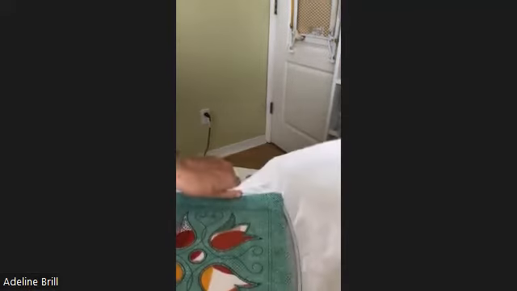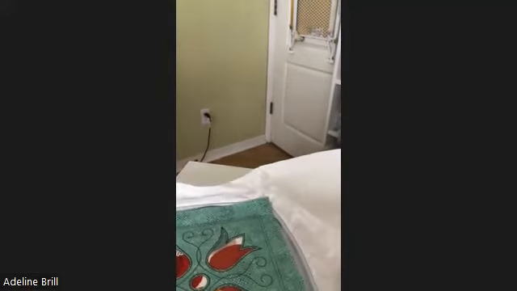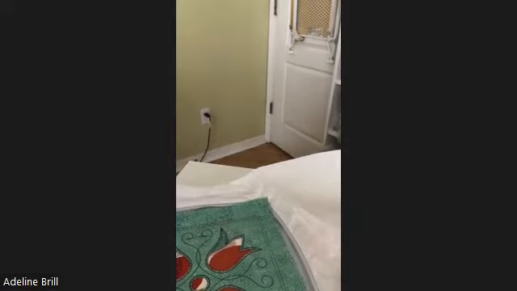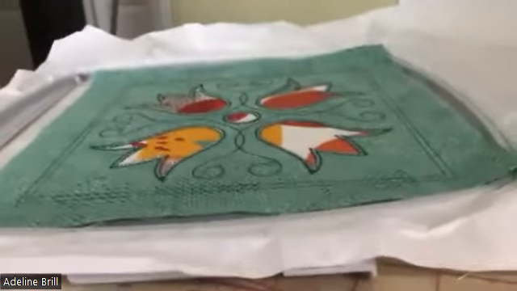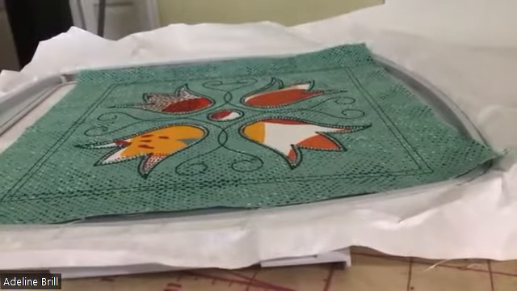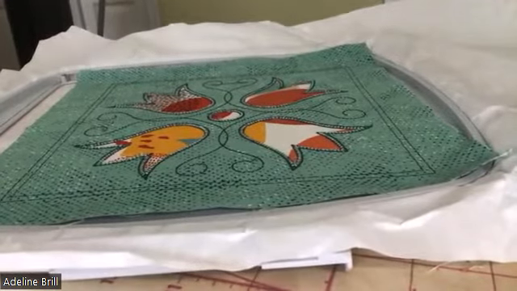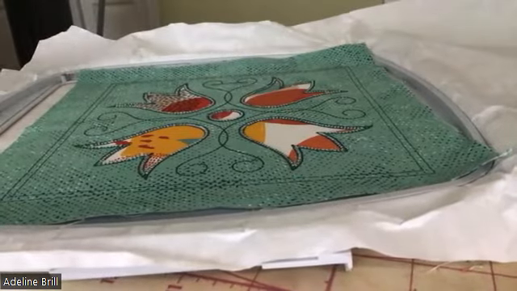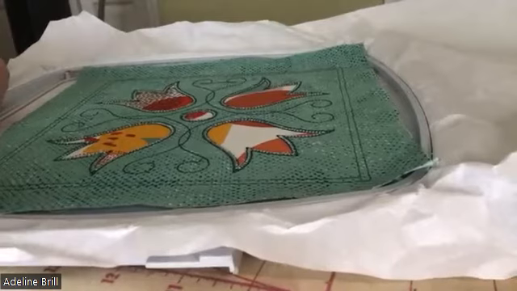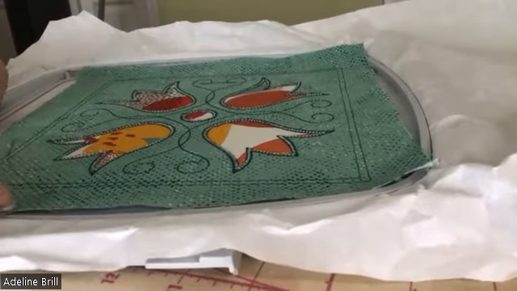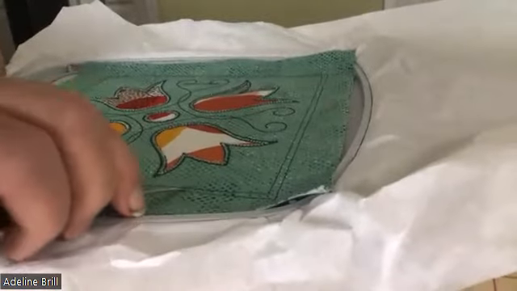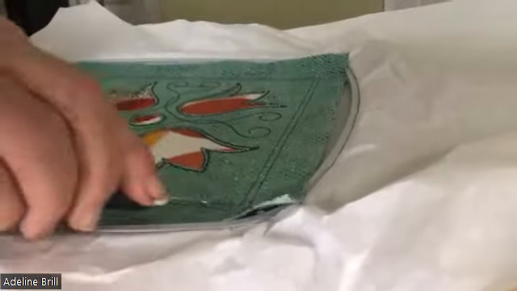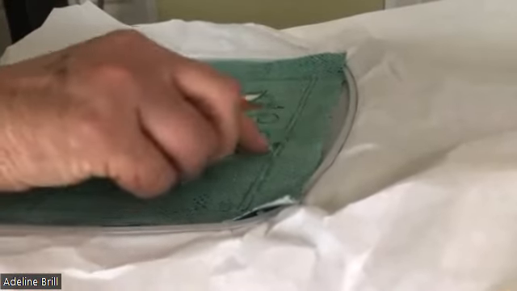So with my seam ripper. Let me turn it this way. And go ahead and grab these. It is easier if you do the back side first. It'll come out in one big thread.